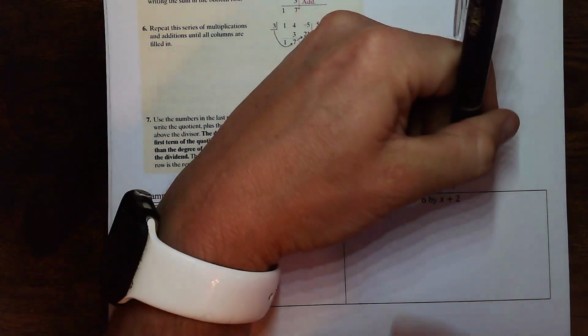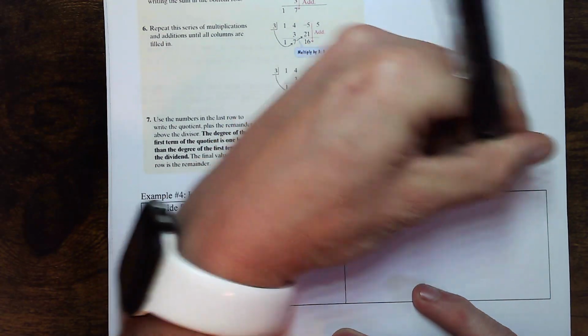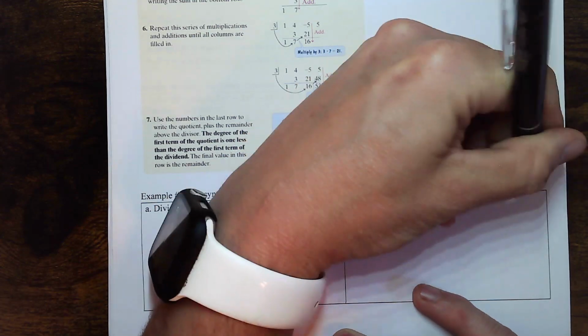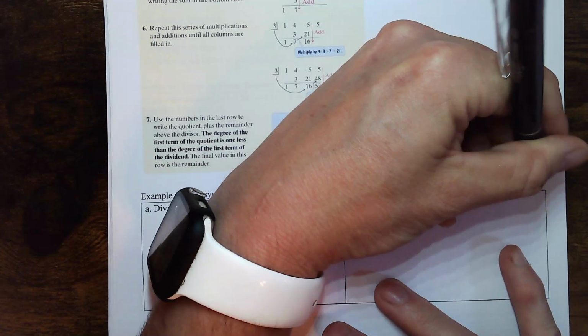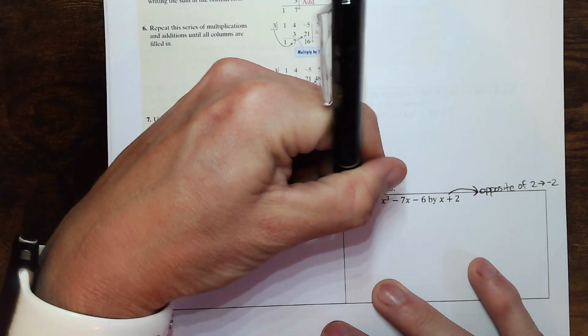What you're going to do is you're going to take the opposite. You're dividing by x plus 2, so you're going to take the opposite of that, which is negative 2. And you're going to put that in the top corner here, okay?